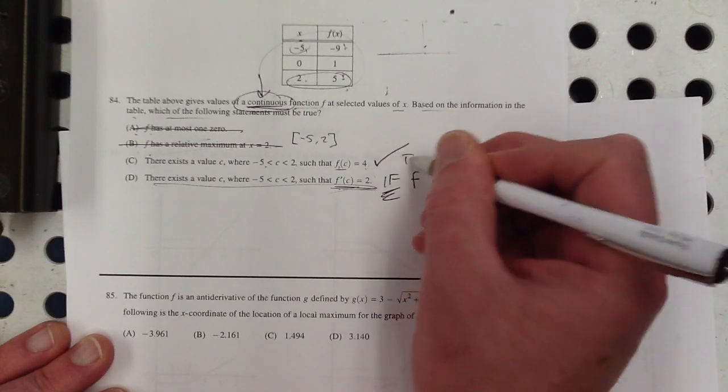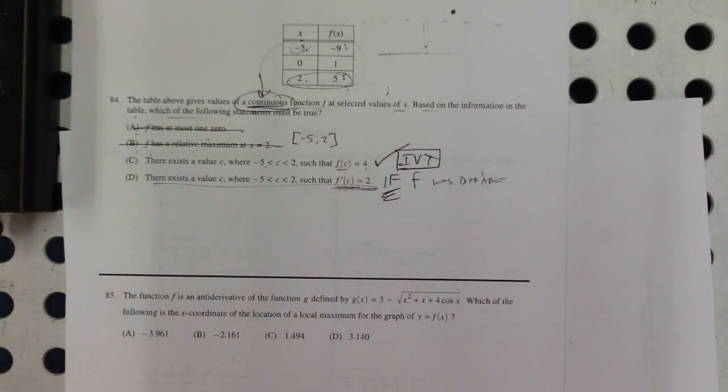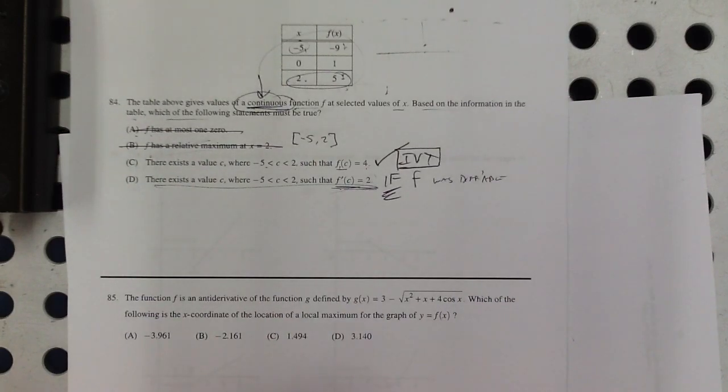So this is really the intermediate value theorem, which we ran across in section, maybe it was early chapter 2, somewhere in chapter 2. You can find the intermediate value theorem. Actually, it might have been late chapter 2. So that's C.